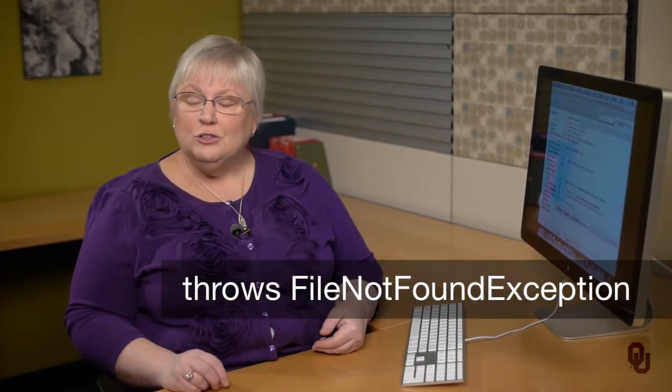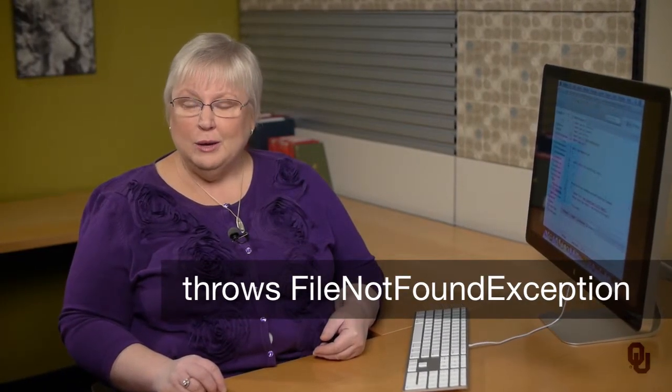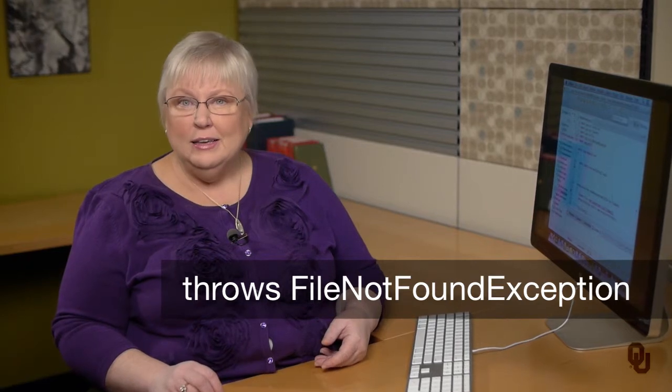The way we say that is throws FileNotFoundException. And what it means is this method may not be able to find a file it needs, and so it may have to rely on you to help with the file name. That's what it's basically saying.